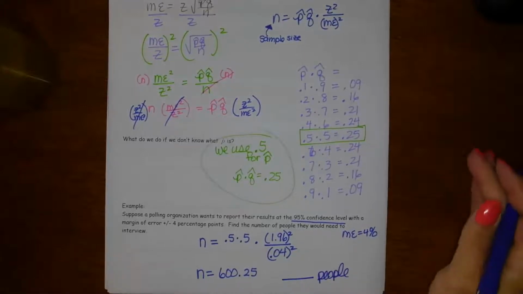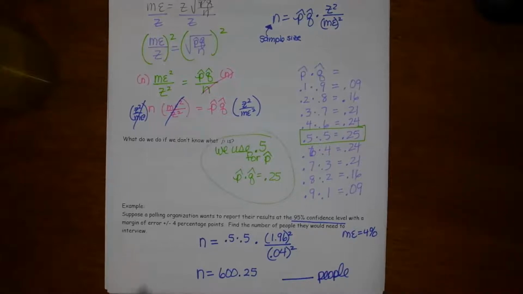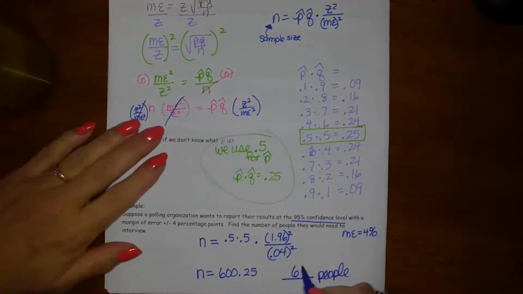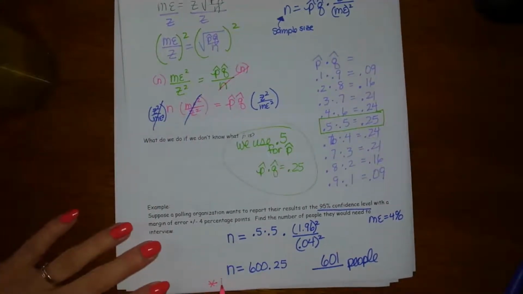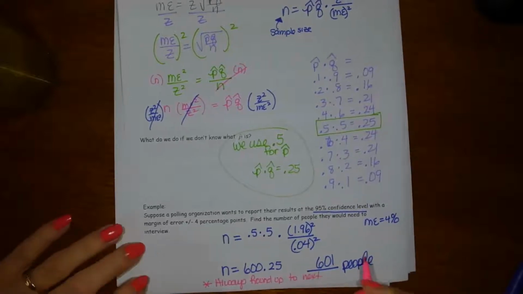We would say we think we want to record 600 because 0.25 is less than 0.5. Not true in this case. The ruling is when we're looking for n, if it's got anything over here, we go up. So we're going to say 601. So put a star. Always, this is one of your questions on your homework. Always round up to next integer.